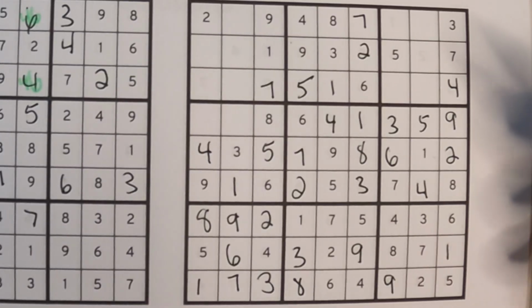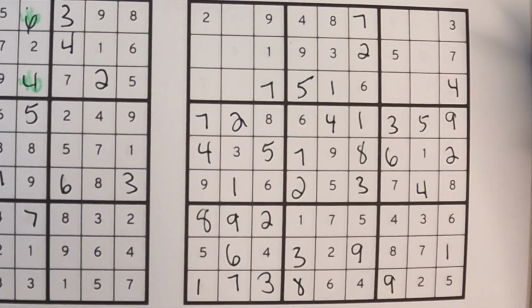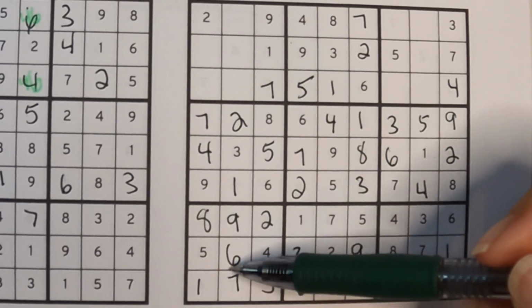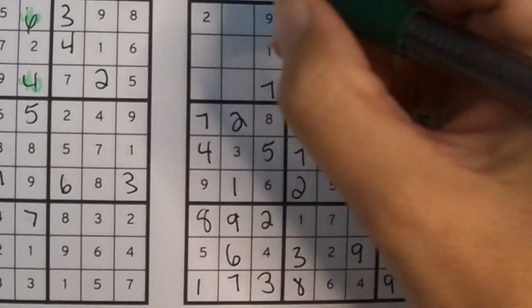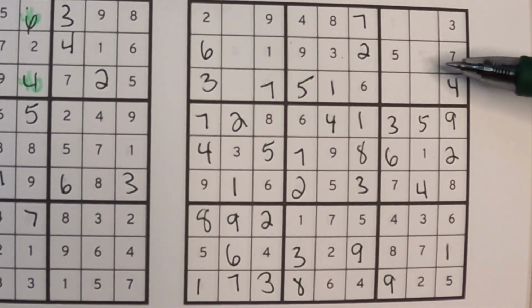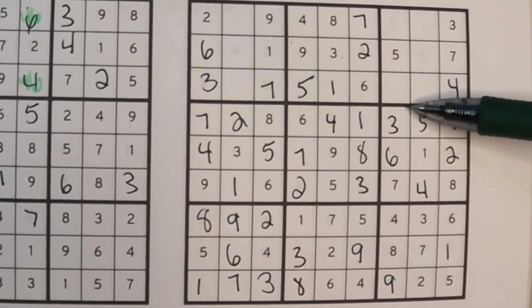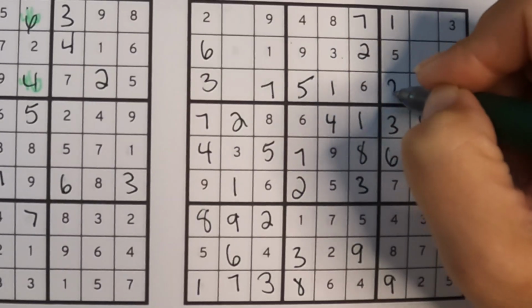For this box, we're missing 2 and 7. We've got a 2 here, so 7, 2. For this column now, we're missing 3 and 6. We've got a 3 here, so 6, 3. For this column, we're missing 1 and 2. We've got a 2 here, so 1, 2.